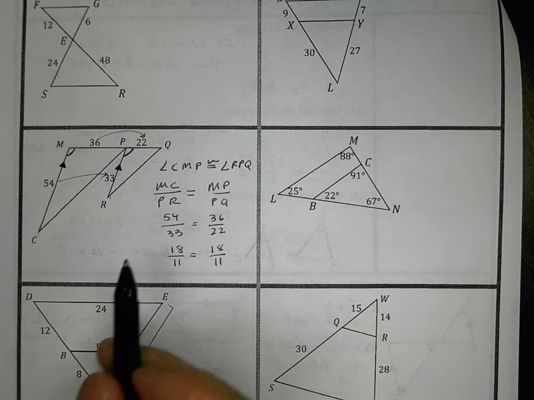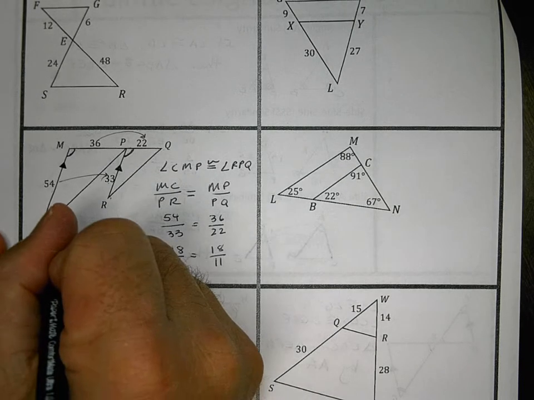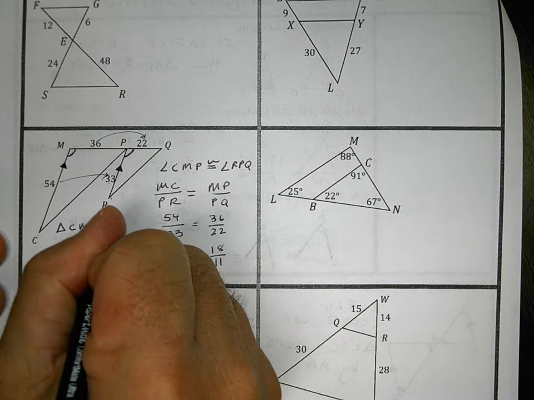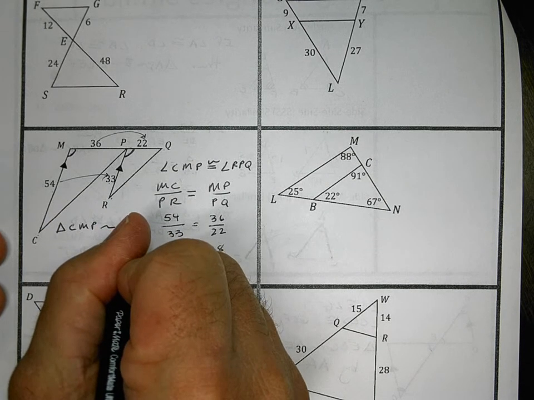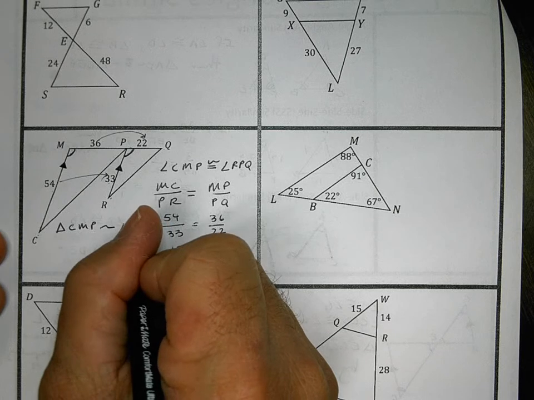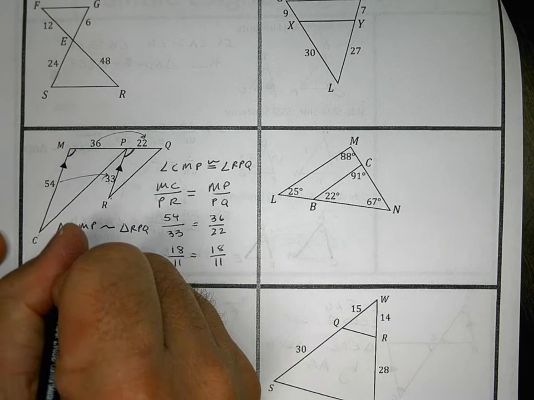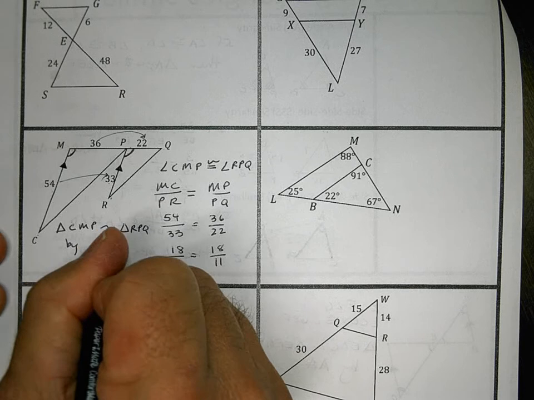So I can say that triangle CMP is similar to triangle RPQ by side angle side similarity theorem.